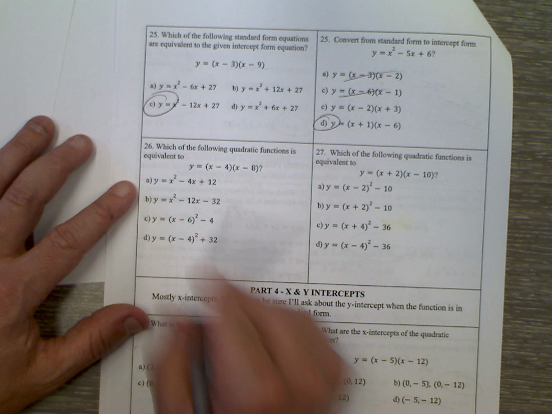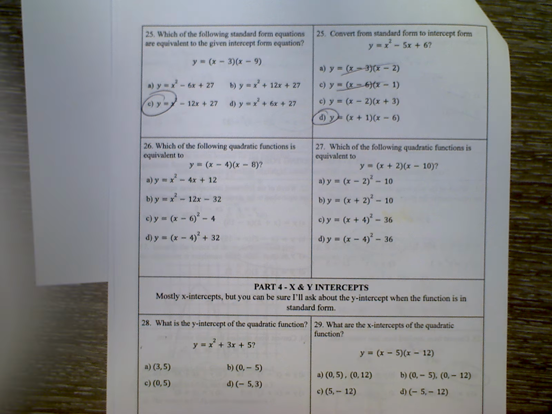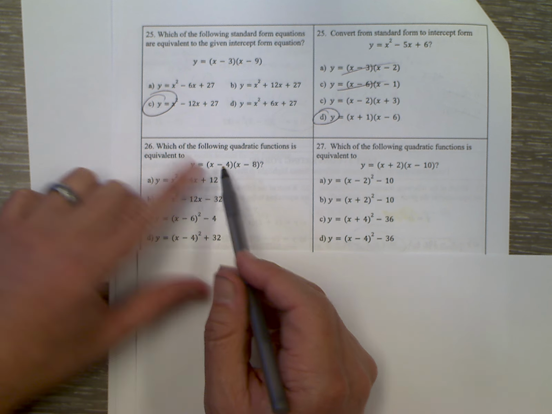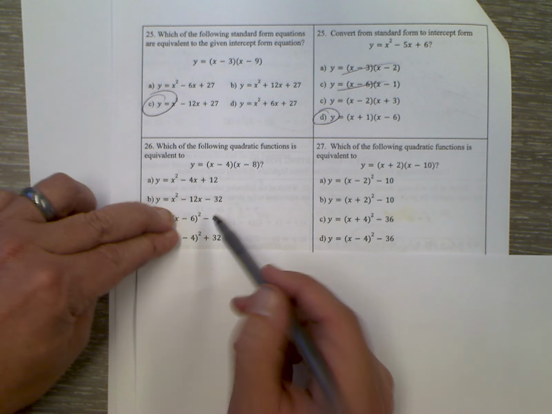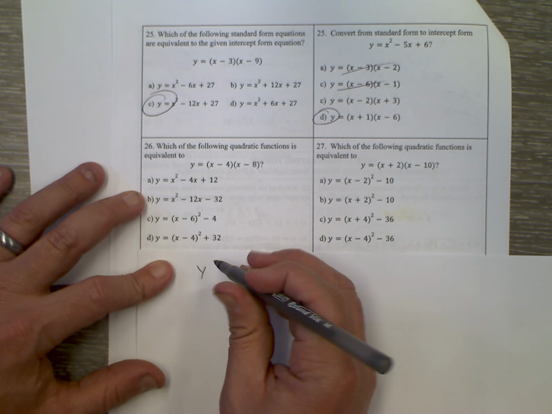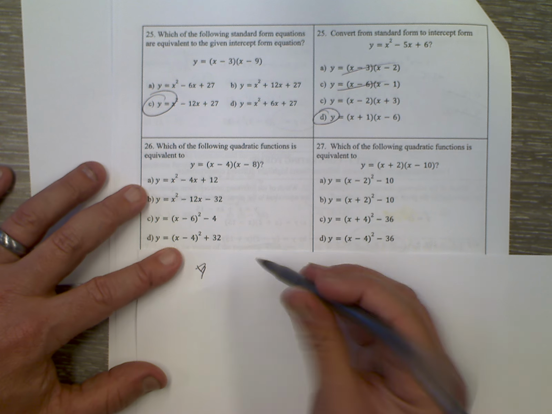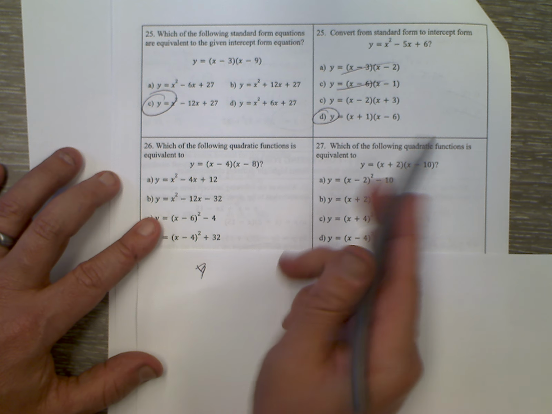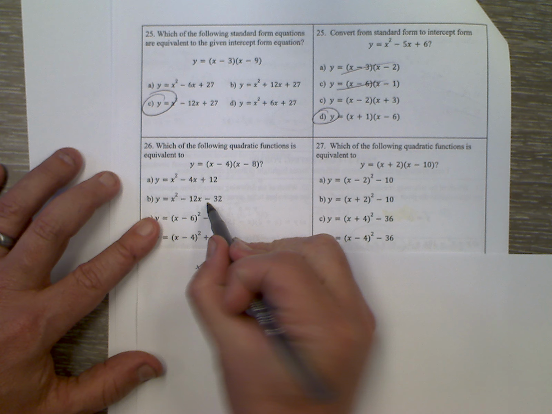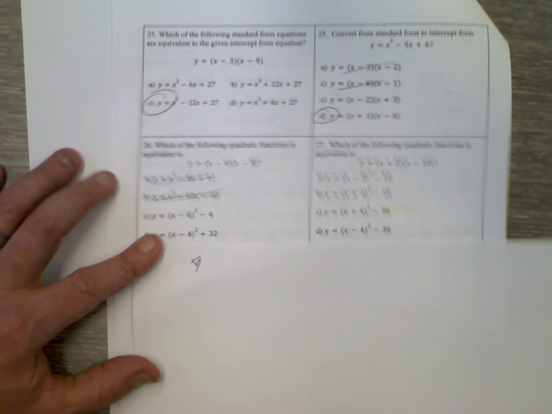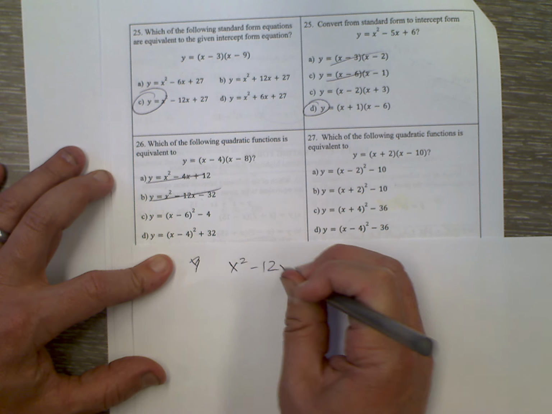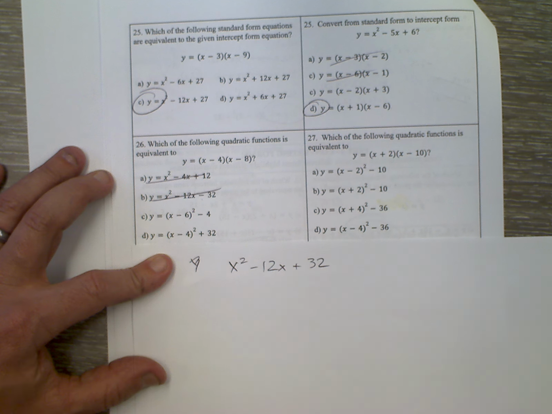Okay, which of the following is equivalent? All right, so we have a tough problem because we're looking at all three forms. So I have standard form, I have vertex form. So first thing to do is just multiply this thing out and just see, is it one of these two standard form? And it isn't, because these multiply to positive 32, and that's positive 12, and that's negative 32. So it shouldn't be any of these, and in fact, if we do multiply it out, we're going to get x squared minus 12x plus 32.